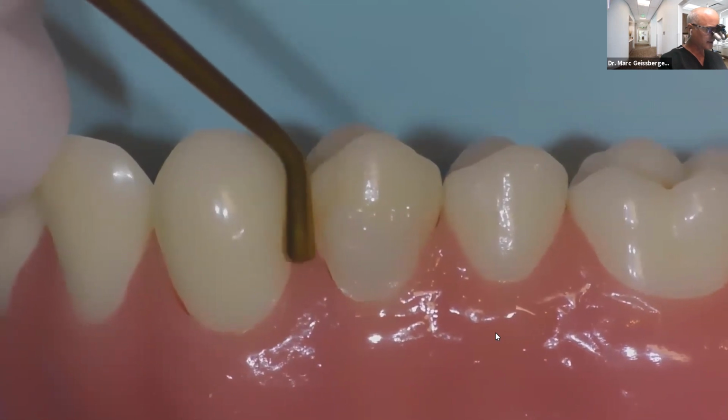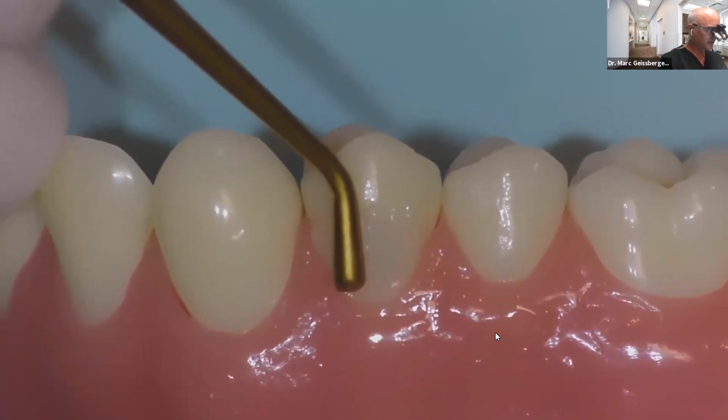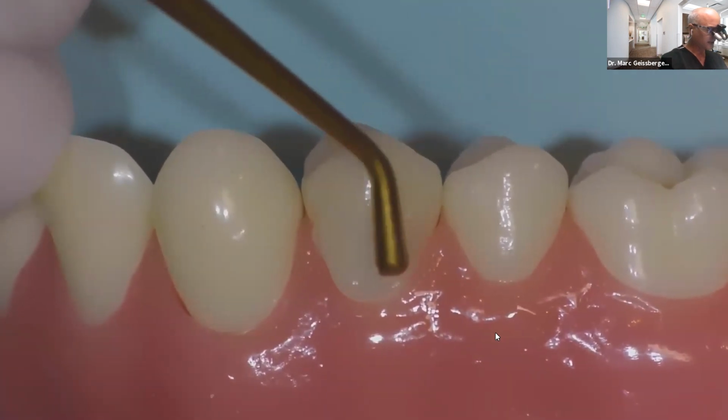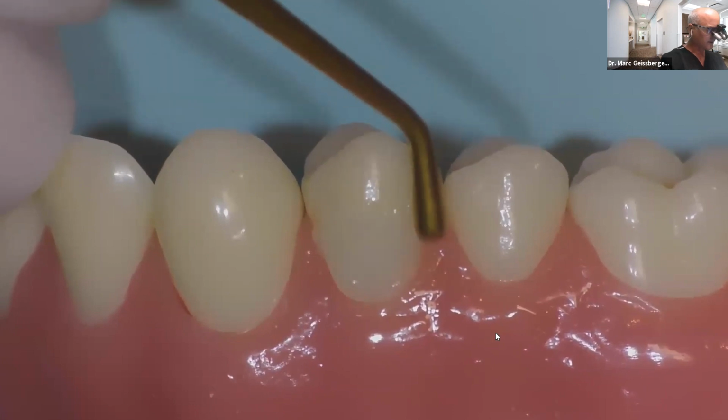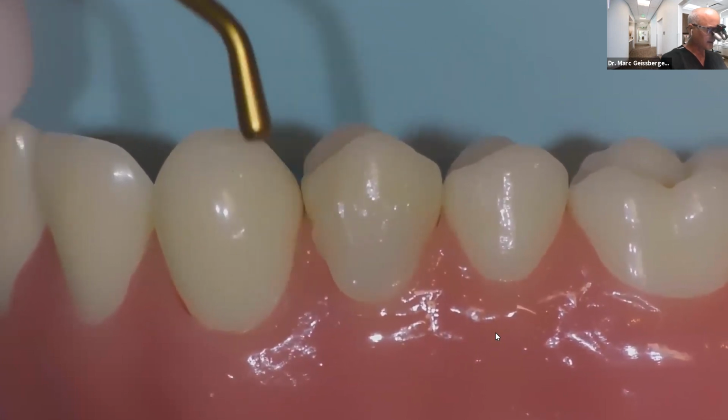Now, the other thing that's nice about this composite is it's so sculptable that we can really put in that height of contour. We can ensure that we've got the depressions in those facial developments where we need them on the tooth, not the mamelons, I'm sorry.